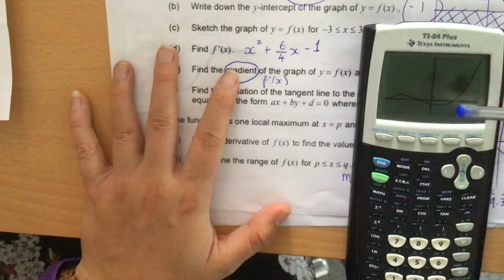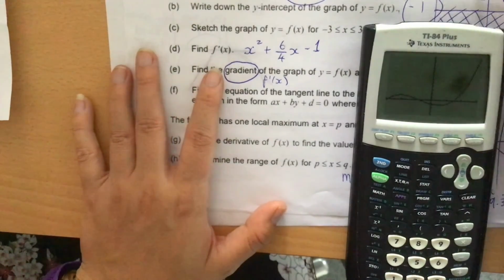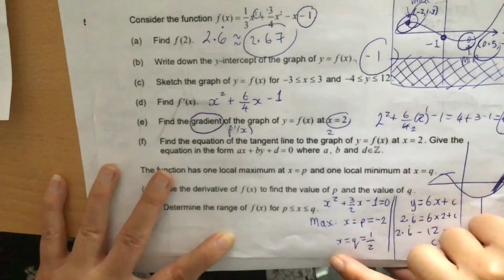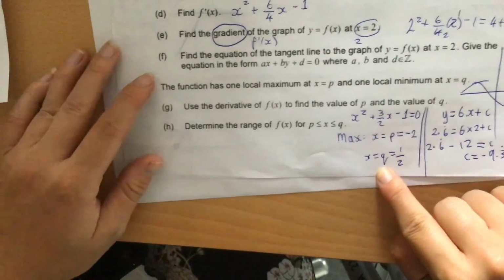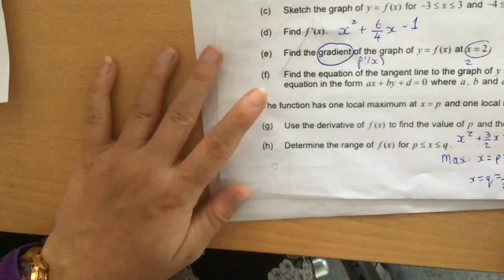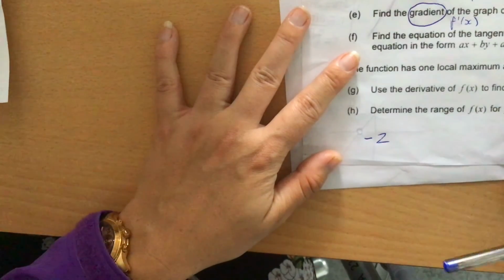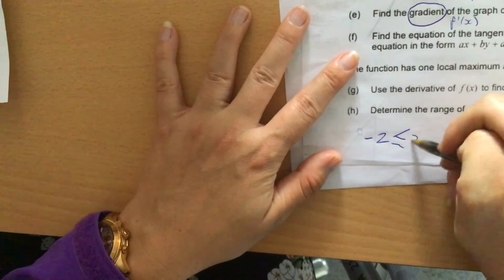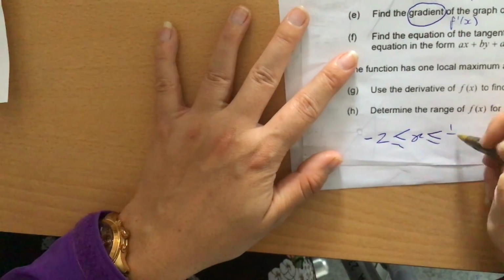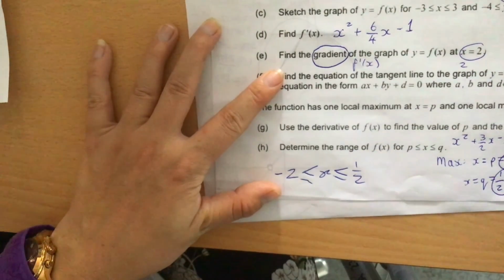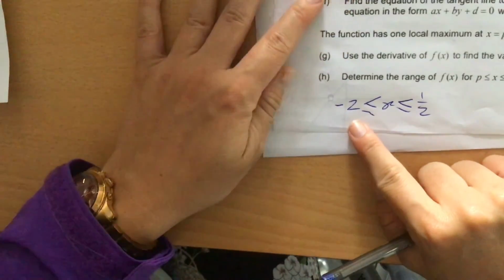We have actually already worked them out here. We worked them out to be minus 2 and minus 0.5. So I already did that in a previous question. So you can tell that these answers are correct from the previous question because they now match with this part here. So the range for P to Q is just substituting the minus 2 and the half into the question. So we have minus 2, then x, and then half. That just basically means if we wanted to study the range between the max and the min, it's going to be any x value between minus 2 and a half.